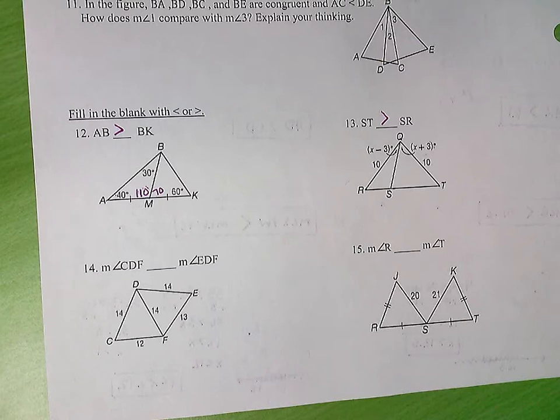Okay, questions on those two? Are we understanding what this theorem does?